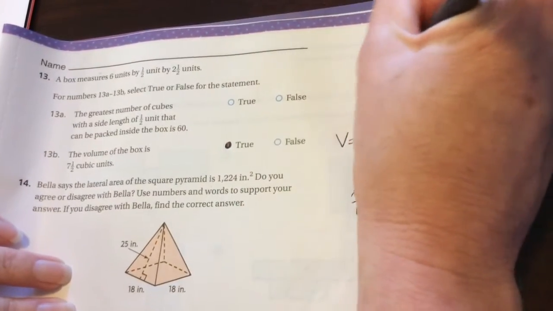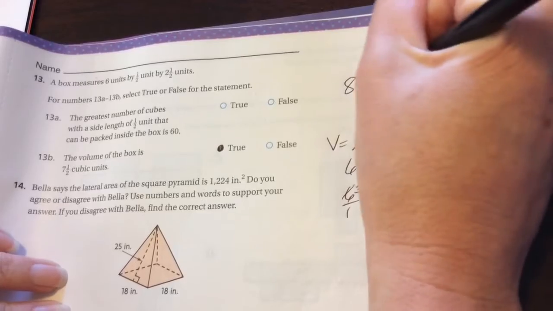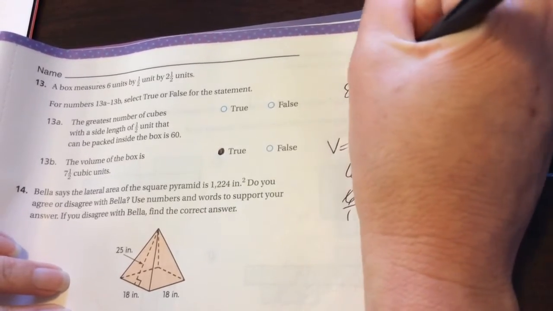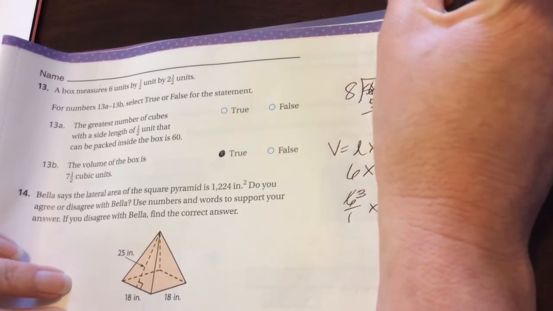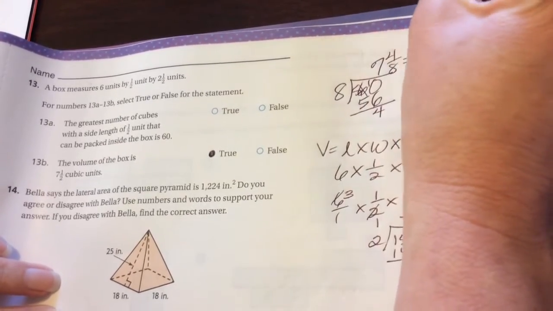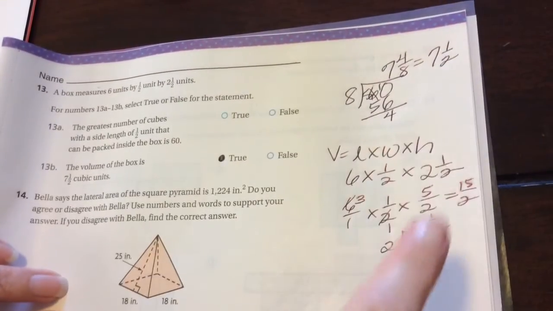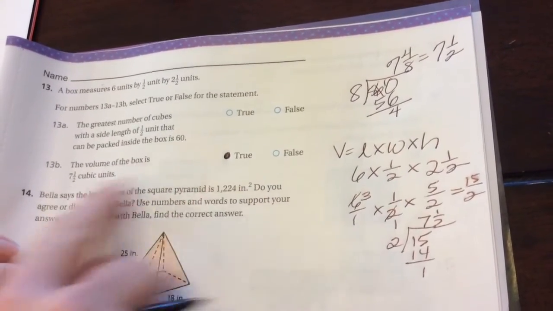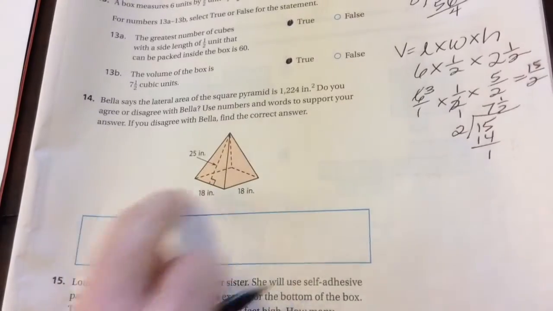So now I'm going to go 60 divided by 8, and that 7 times 8 is 56. And then 10 minus 6 is 4, so there's 4 8s left over, and 4 8s reduces to 1/2. So this would also be true because 7.5 is what our area was. So this is true. Okay, number 14.